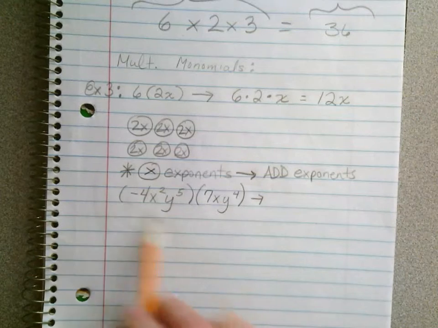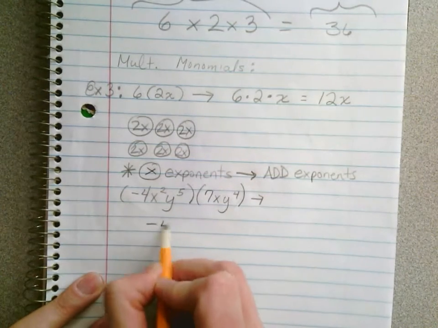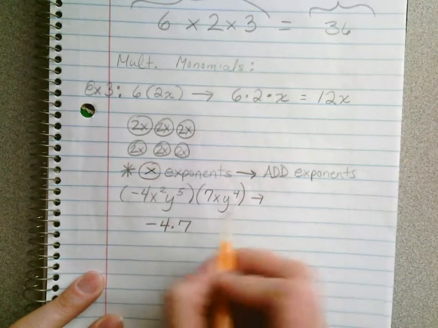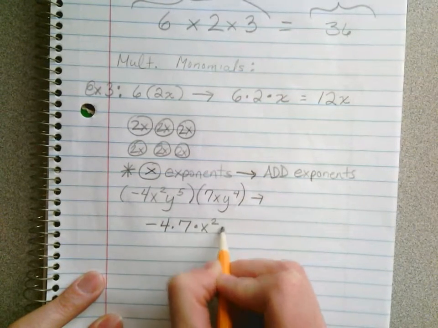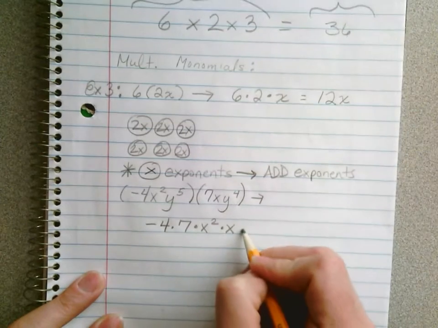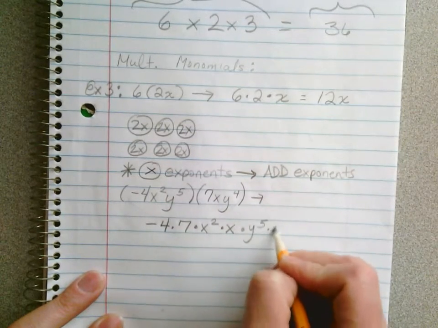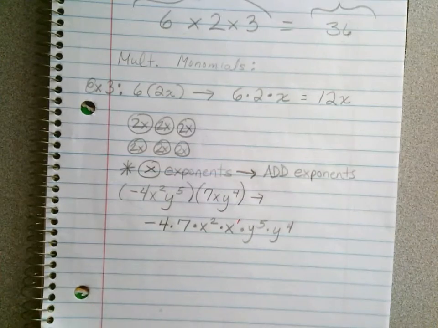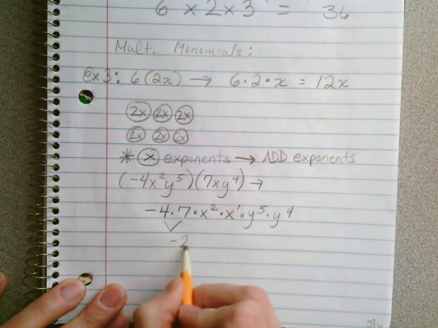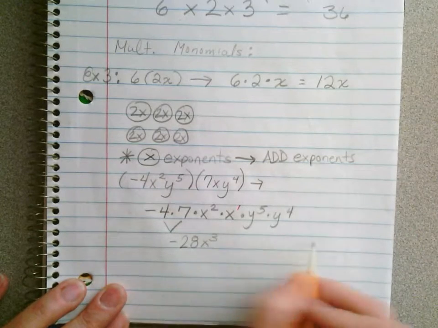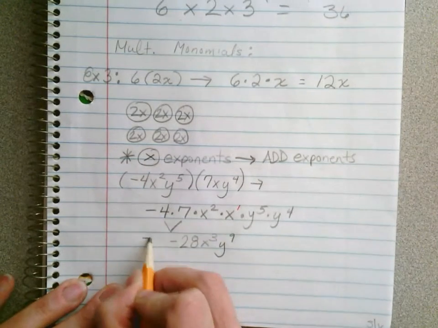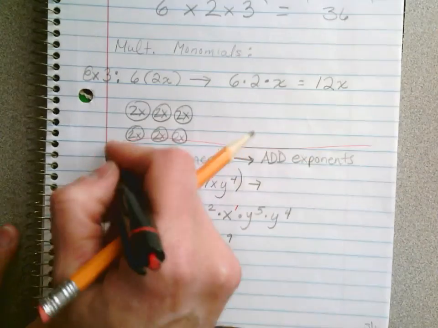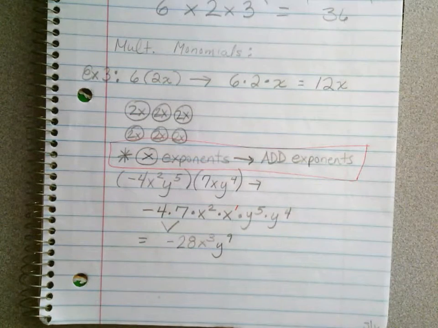Okay, so I would break this up into -4 times +7 times x squared times x to the first times y to the fifth times y to the fourth. Remember, if there is no exponent, it's a 1. So your result is -28x cubed y to the ninth. Because of this little tidbit.